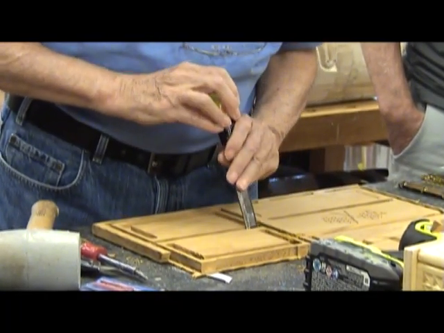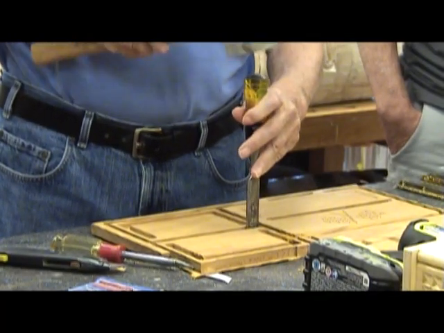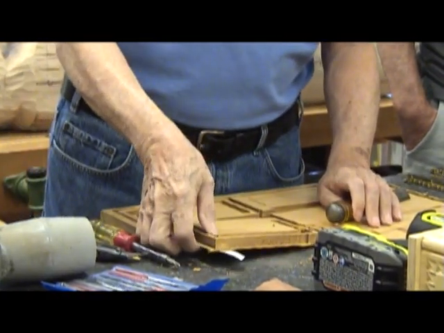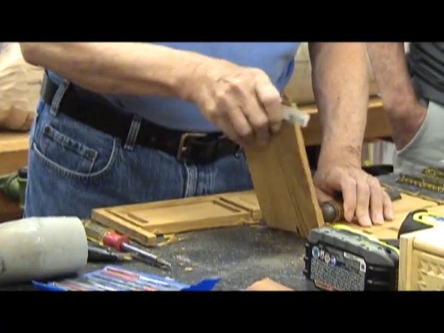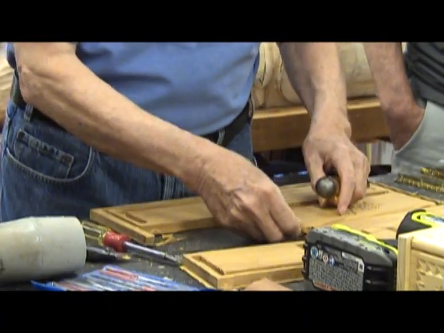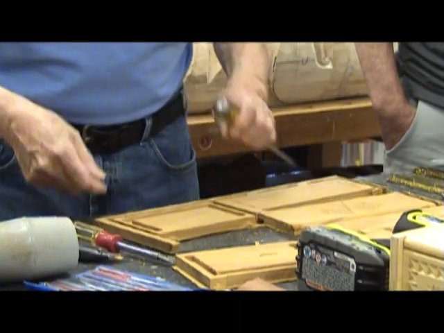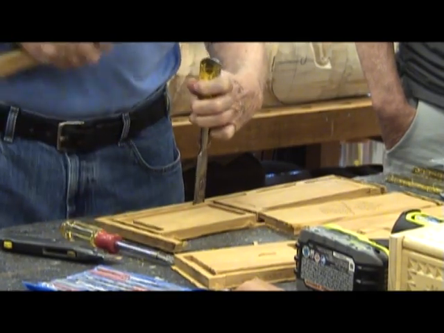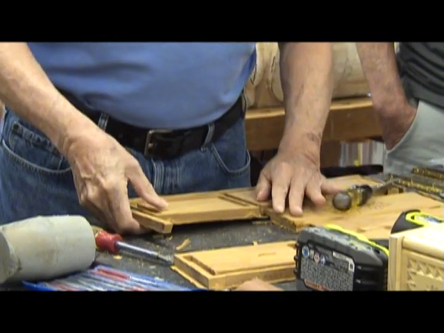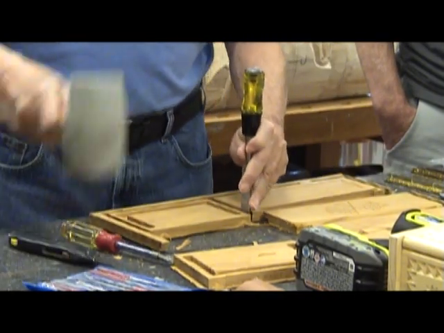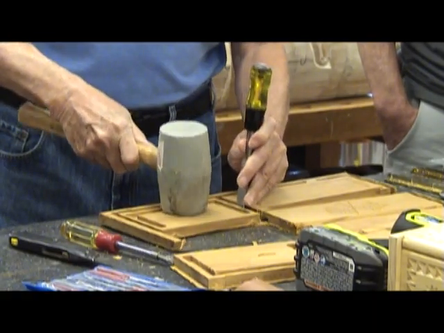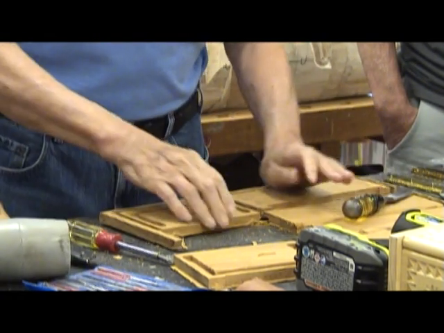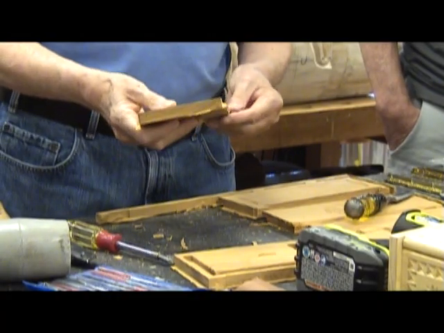But because of the thickness, okay. Now, I've chosen to do this with a chisel, but in the past I've used the bandsaw to just simply cut things away to the point where I can break them away.